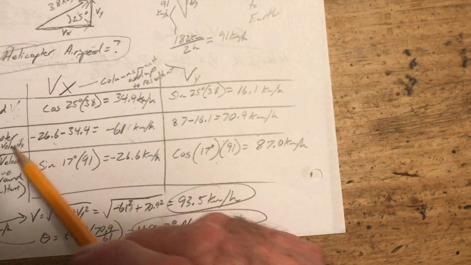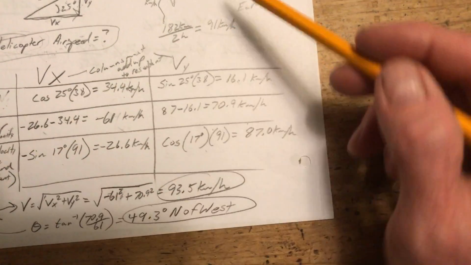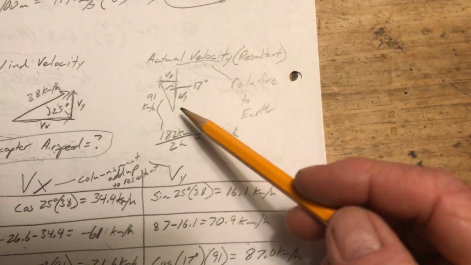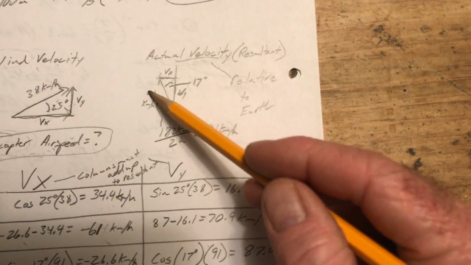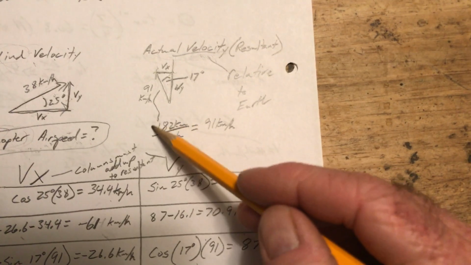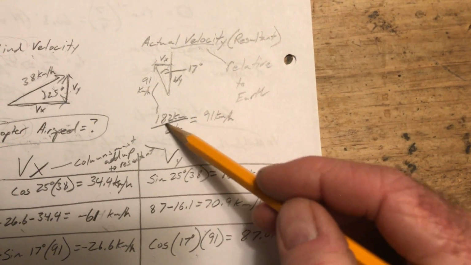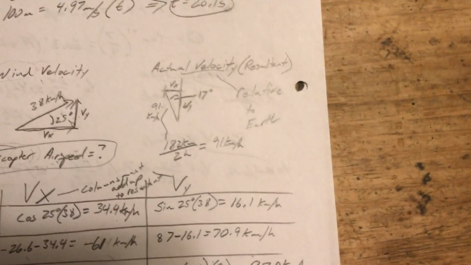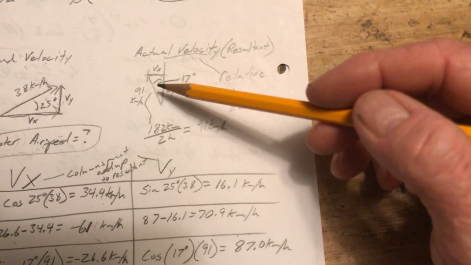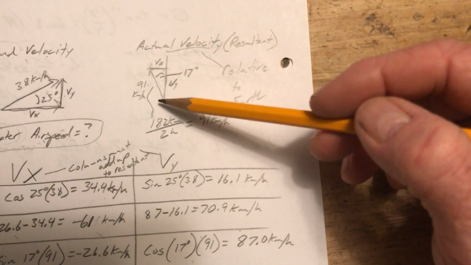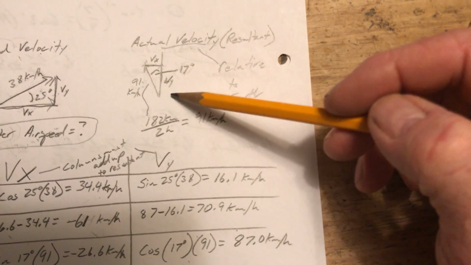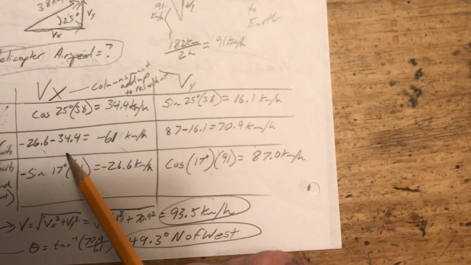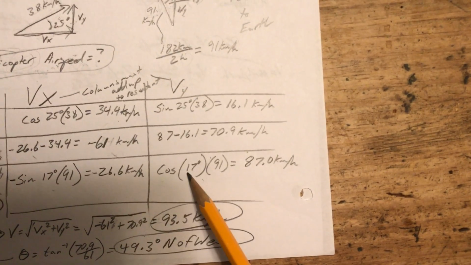For the helicopter, I can't do that yet. I mean, the actual velocity, this one over here, I've skipped a step. I haven't really mentioned this yet. In the problem, we're not really given this 91 kilometers per hour, but we're told that the helicopter travels 182 kilometers in 2 hours. Therefore, it's actually going 91 kilometers per hour, so we can put that in there. So the Vx is going to be sine of 17 degrees times 91, and Vy is cosine of 17 degrees times 91. So there's the sine and cosine.